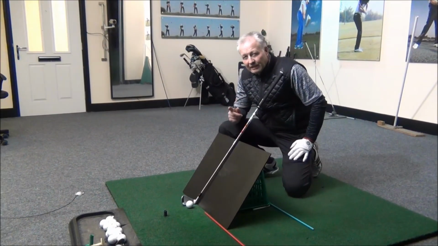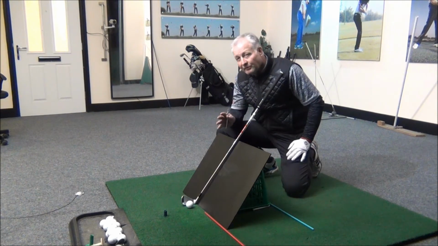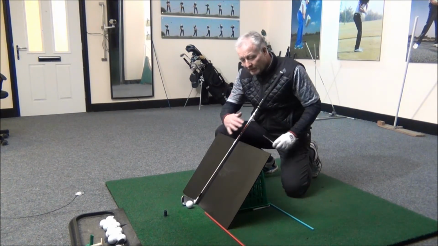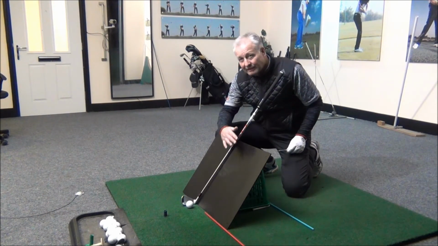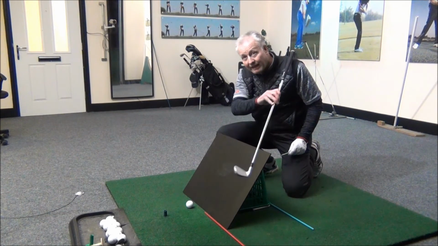Okay, so this might look a little like a science experiment, but I really want to do this to illustrate what the club face does through the golf swing, and particularly at impact. So here I've built a little board that just represents the swing plane, the angle that the club is moving on in an ideal world.